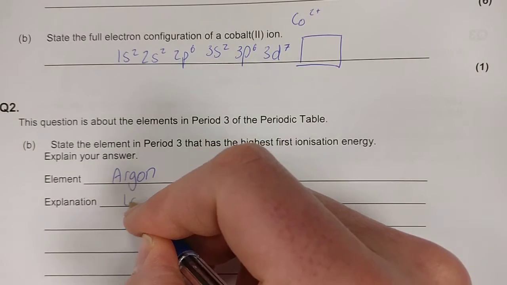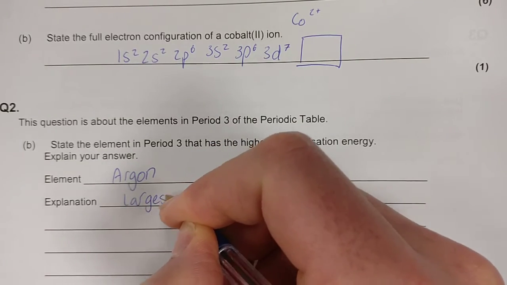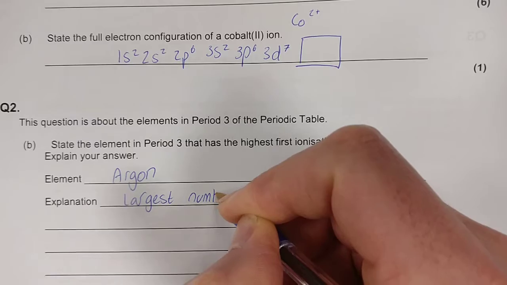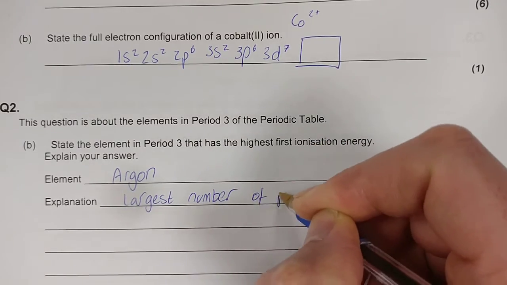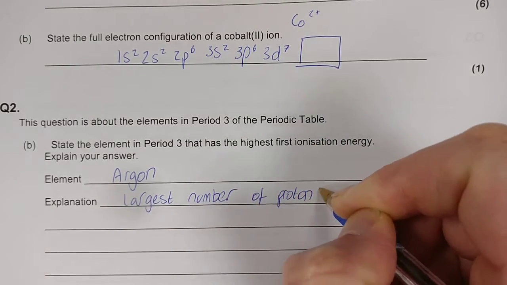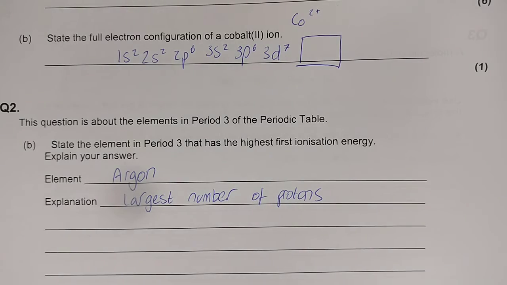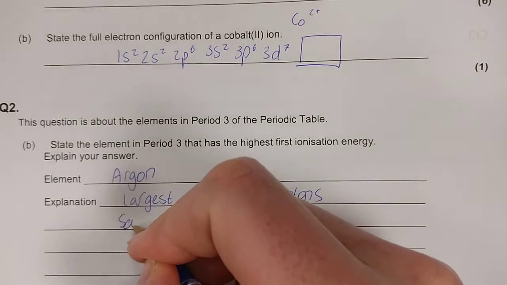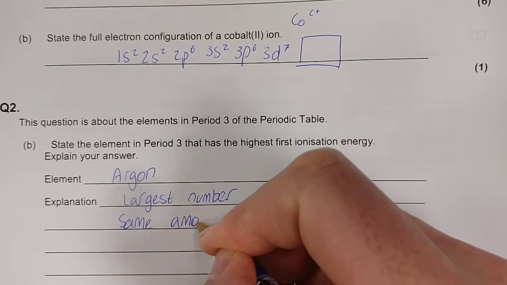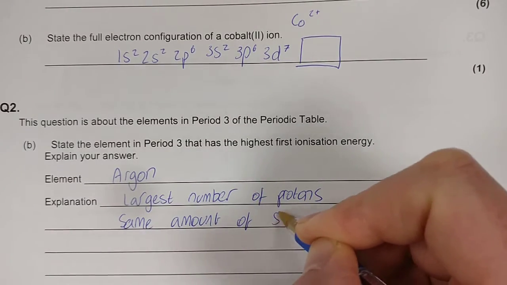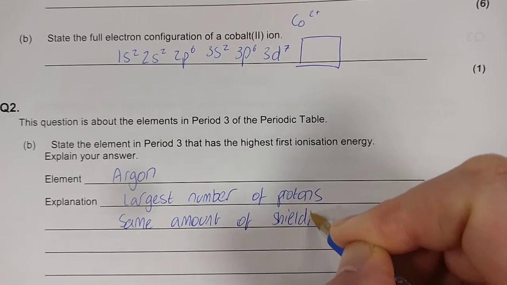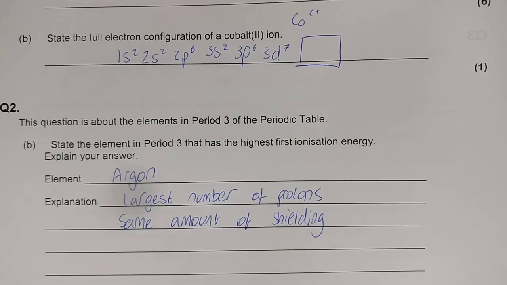Well, it has the largest number of protons of any element in that period, being on the right hand side, having built up the largest number of protons. And we could there say the largest nuclear charge. That would mean the same thing in this case. And it has the same amount of shielding or the same number of shells as any of the other elements in that period.